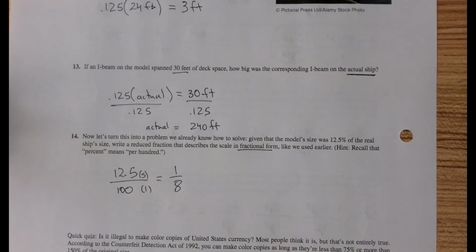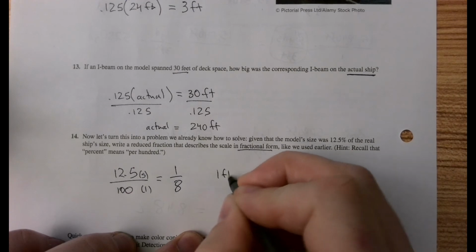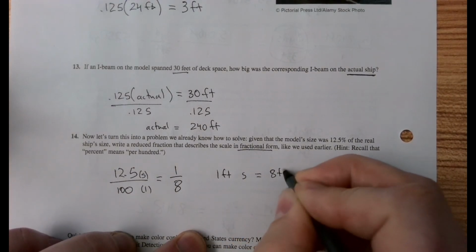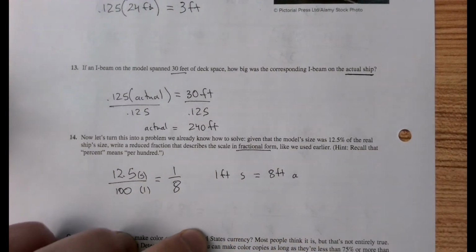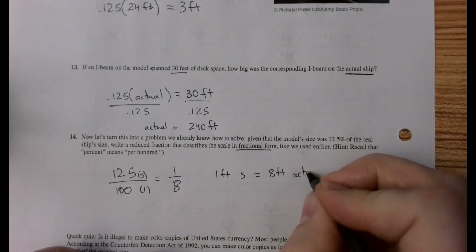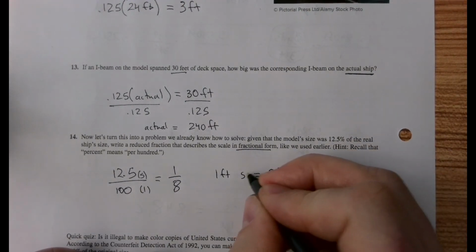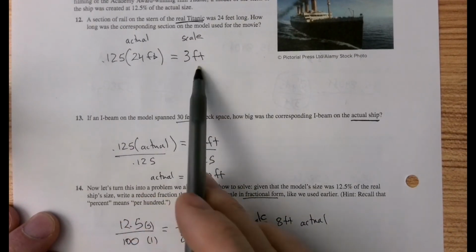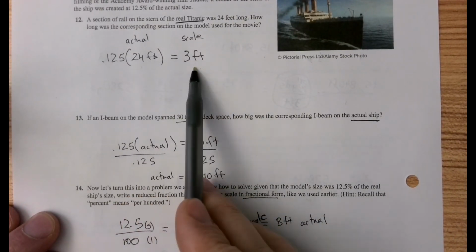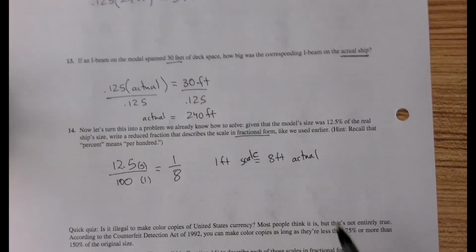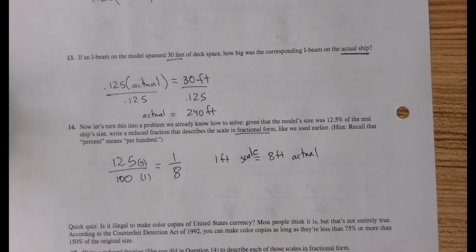meaning 1 foot of scale equals 8 feet of actual. Notice we could have also used our equivalency statement that we had up here. We had 24 feet of actual to 3 feet of scale. If we do that division, you get the same thing, 1 over 8.